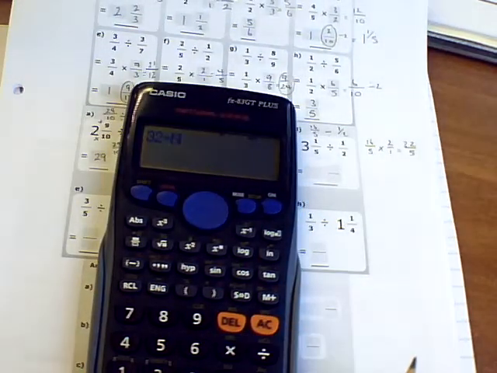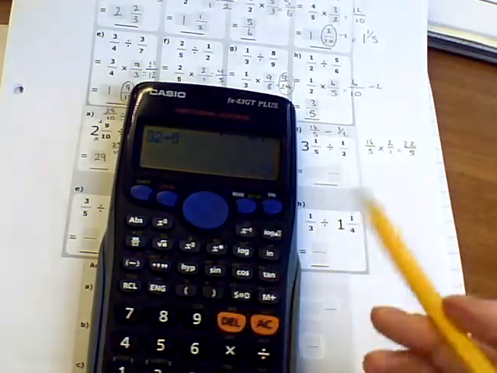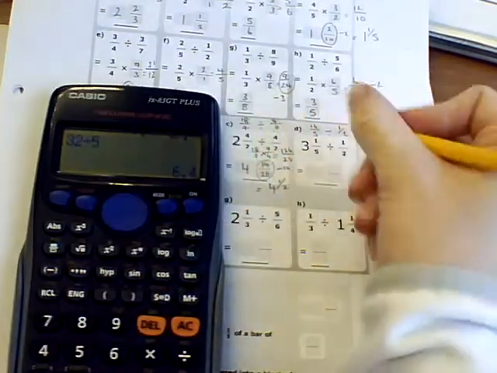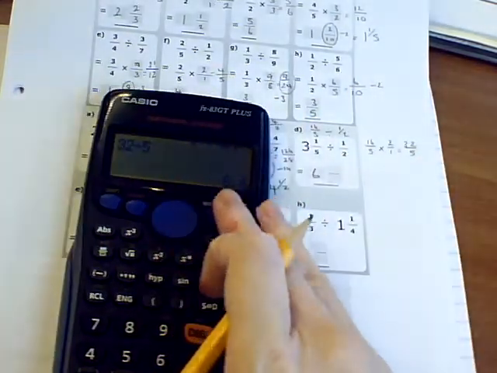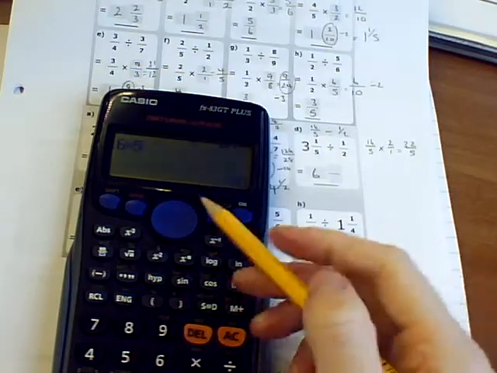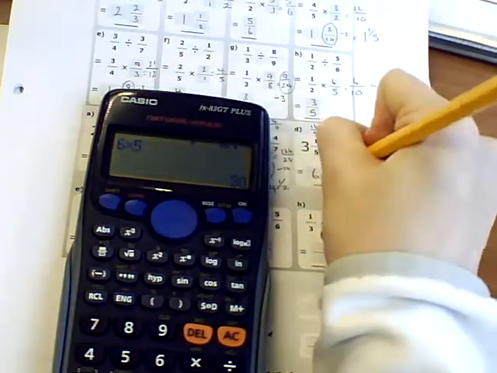So 32 divided by 5. Press S-D. Our whole number is 6. So you write whole number is 6. Remainder, so 6 times 5 is 30. We need 32, so our remainder is going to be 2 over 5. 6 and 2 fifths.